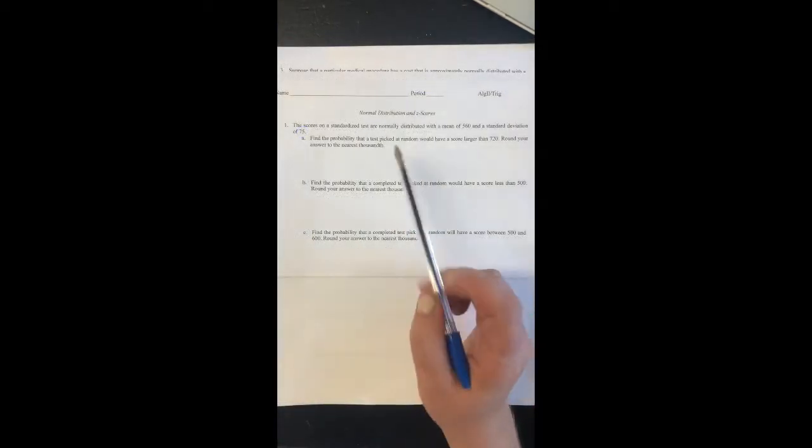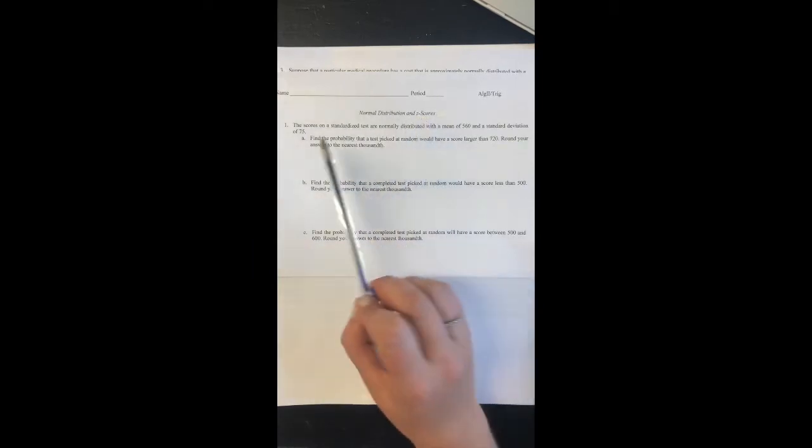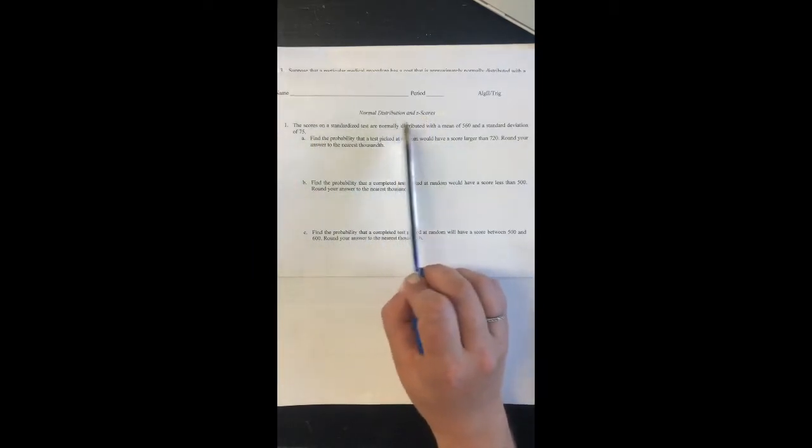Okay, so normal distribution and z-scores. Okay, so it says the scores on... Normal distribution is basically when you see that bell curve.